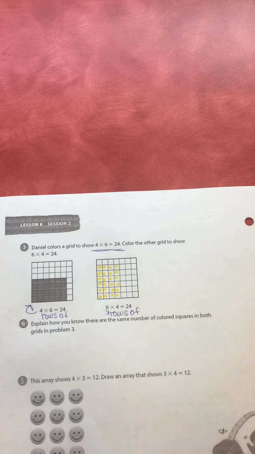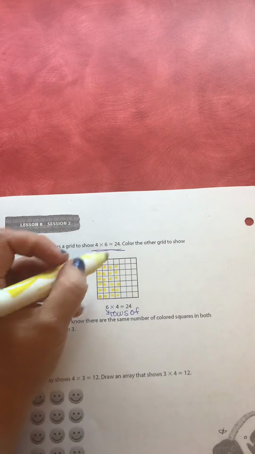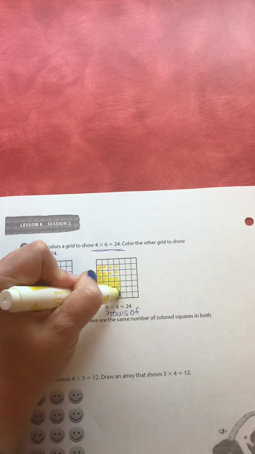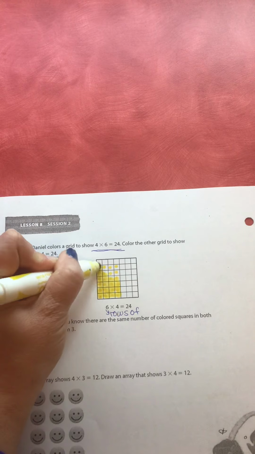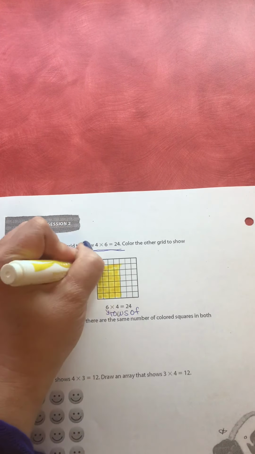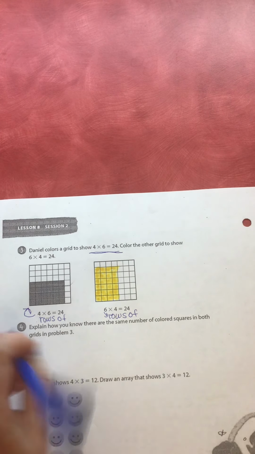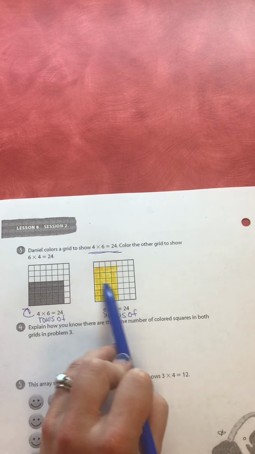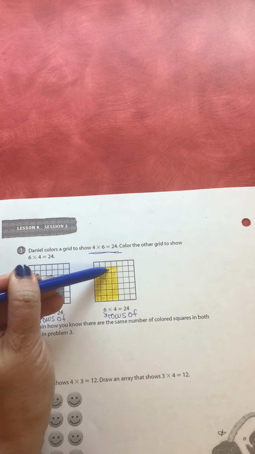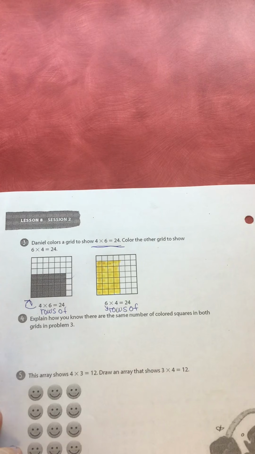Okay, so we're going to color that in to show 6 rows of 4. Make sure you color this in neatly, okay? So 6 rows, with 4 in each row.